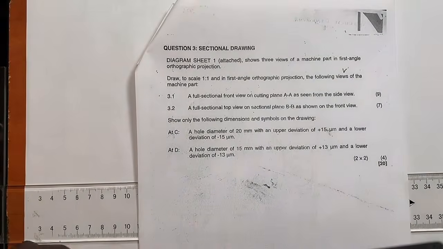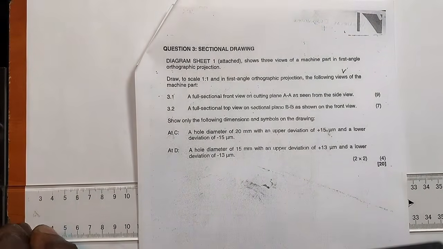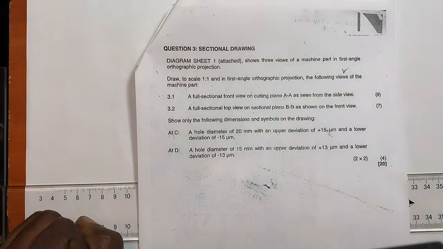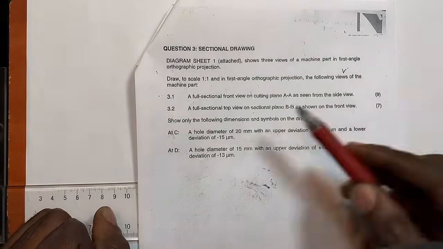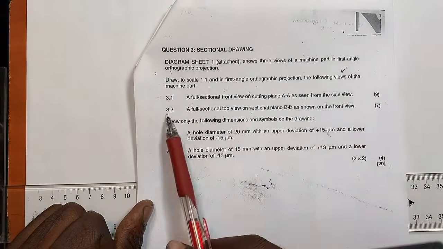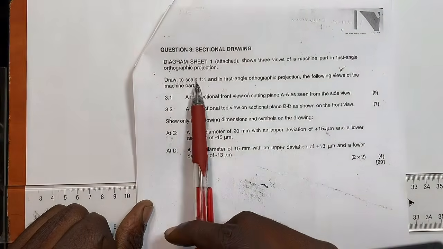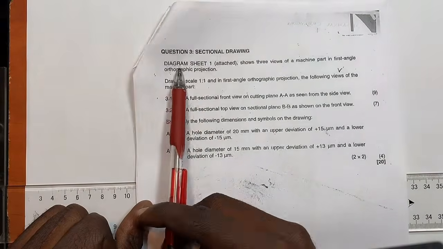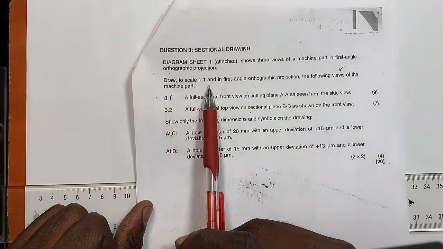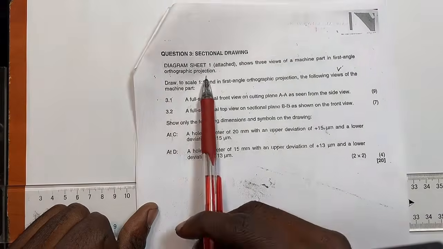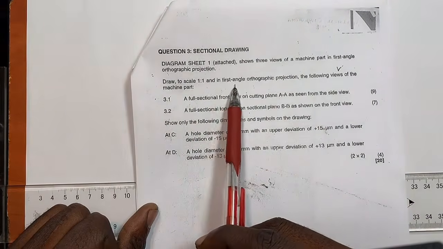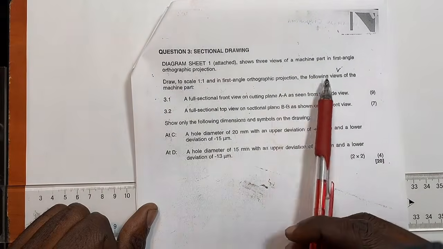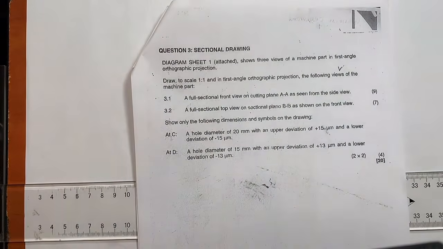So there's a diagram sheet one attached, which shows 3 views of a machine part in first angle orthographic projection. Full stop. So it's very much important to read the question, you understand? So in first angle orthographic projection, we're in diagram sheet 1. So draw to a scale 1:1, and they are still emphasizing in what? In first angle orthographic projection, comma, the following views of this machine part. So it's very much important to analyze.